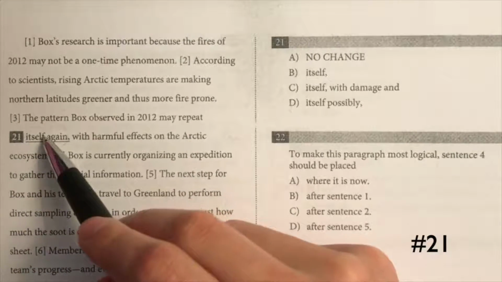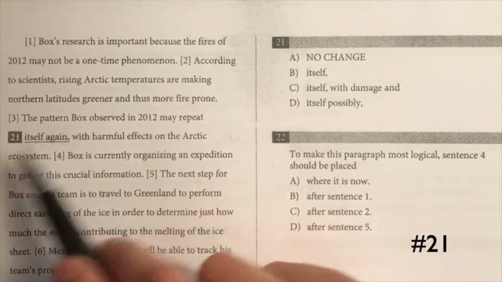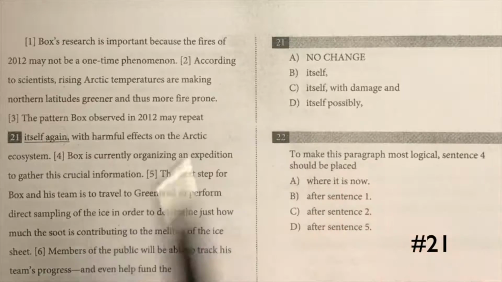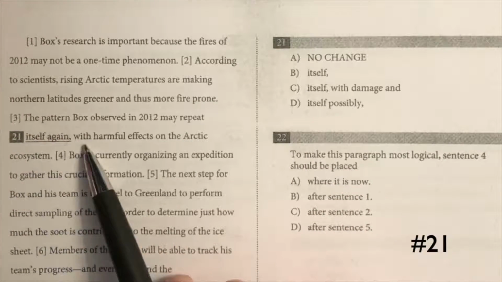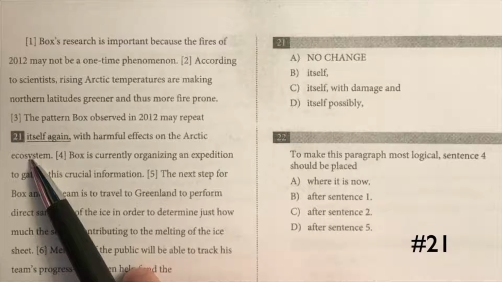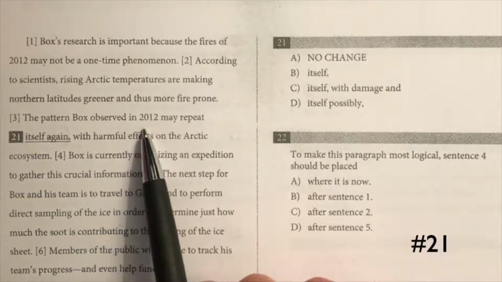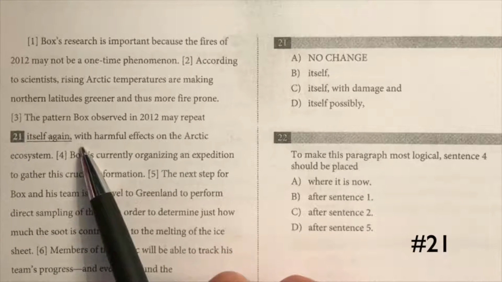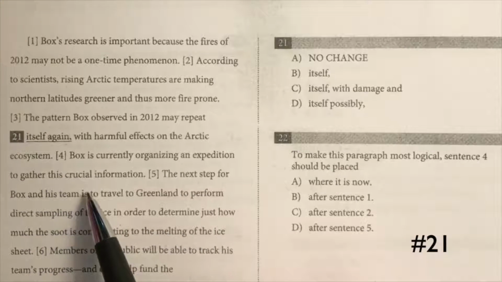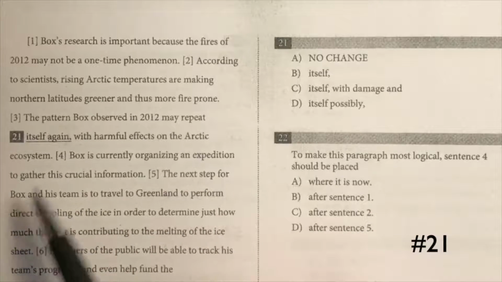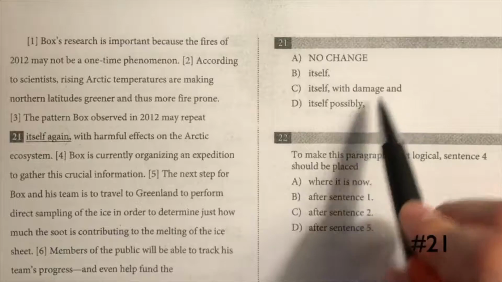So if we take out this "again" and only have "repeat itself," which is answer choice B, then the sentence still flows well while preserving meaning and not being redundant. So we have: the pattern Box observed in 2012 may repeat itself with harmful effects on the Arctic ecosystem. So that still sounds pretty great. Now, what about these other ones?